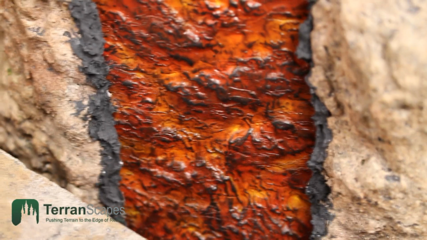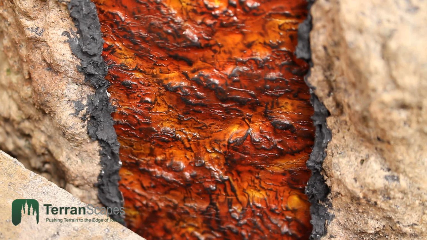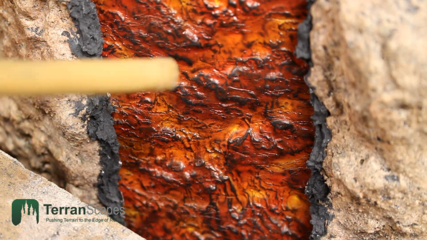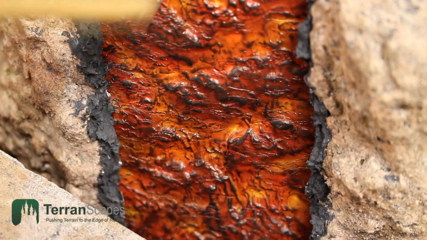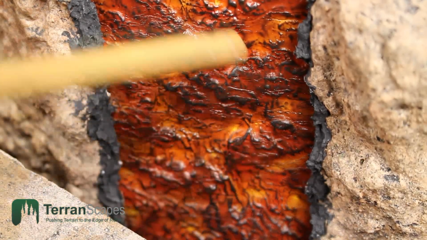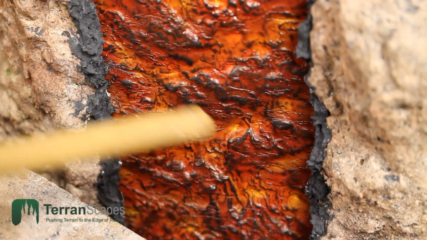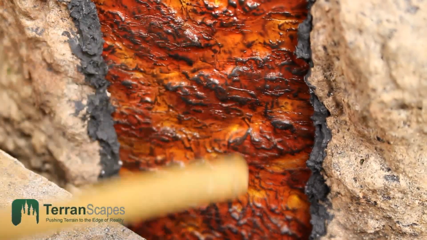So here we see a close-up of the lava texture. And basically what I had to do to achieve this, this material is, we'll talk about this edge in a second, this material is a urethane rubber from Smooth-On. I believe it's Vitaflex 20, which is a semi-transparent rubber.